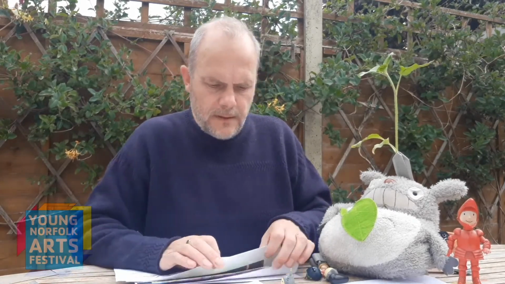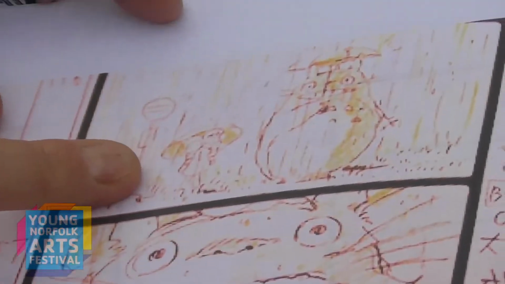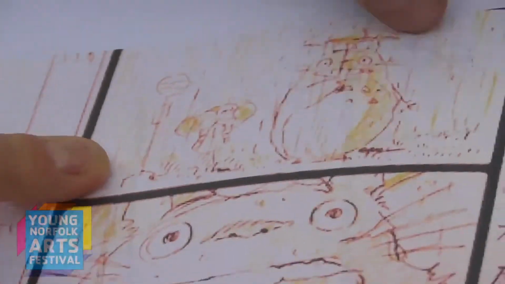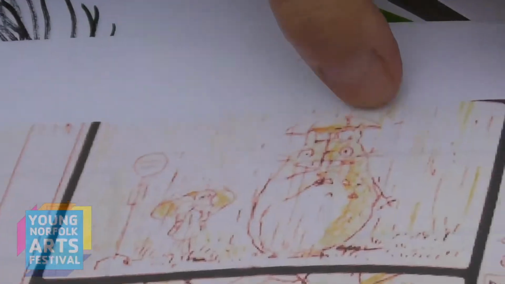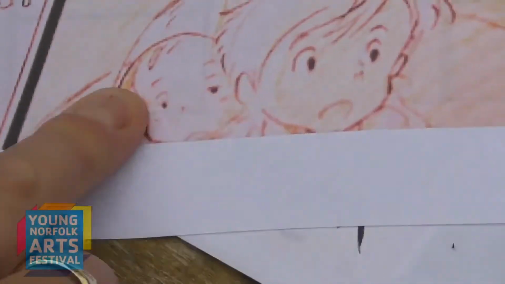Now, I've got a few pages from My Neighbor Totoro you might like to have a look at. This is a scene from Totoro where the girls are waiting at a bus stop and they find the big Totoro character standing next to them. And then we get a close-up on Totoro's face, and then a close-up of the girl's face too. I've got another series of storyboards that show the point where the cat bus first turns up. I don't know if you can see this. There we go.